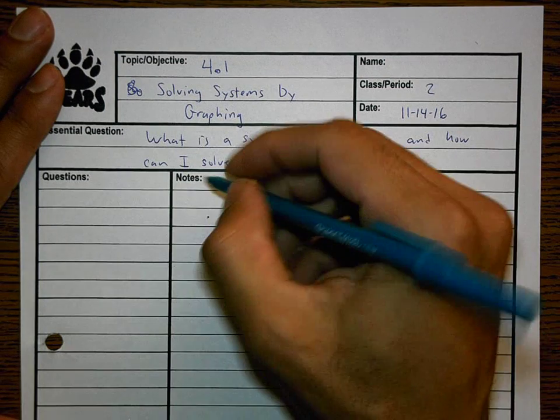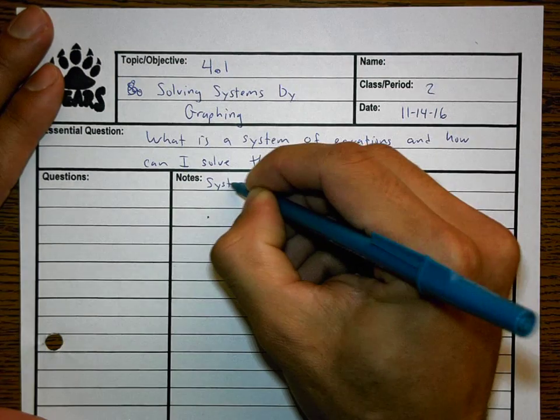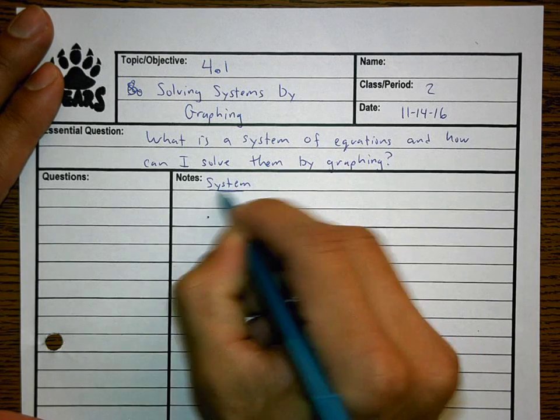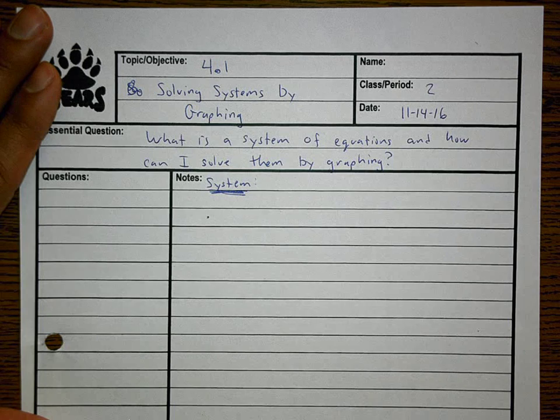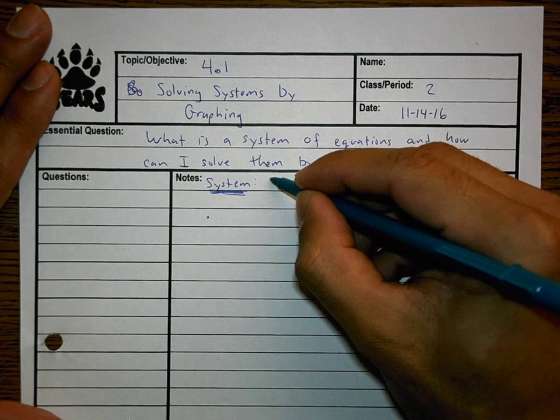So let's go ahead and start with the word system. If you see the word system in math, what it's going to mean is that there are two or more.